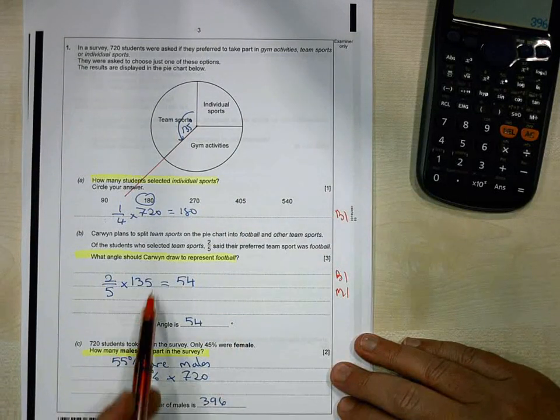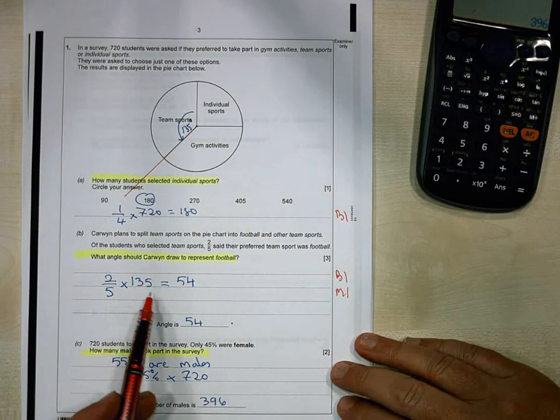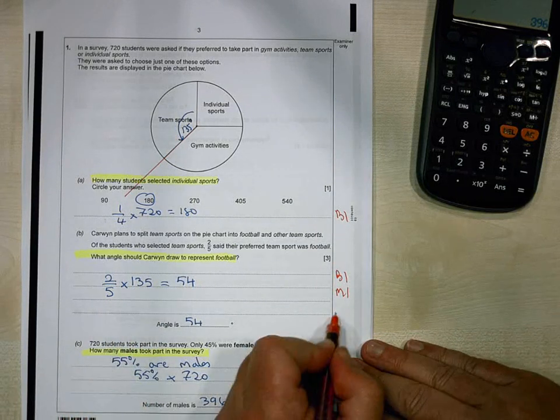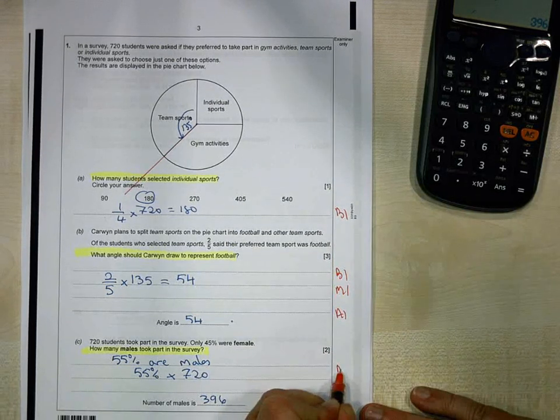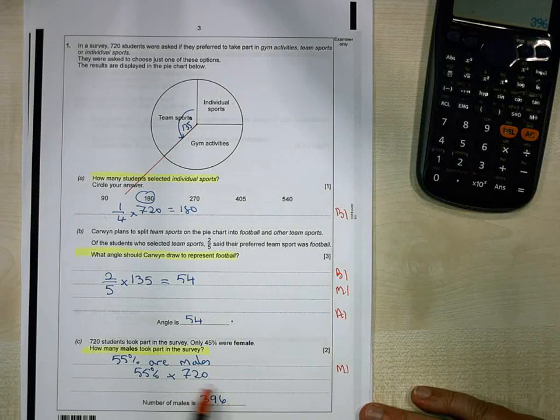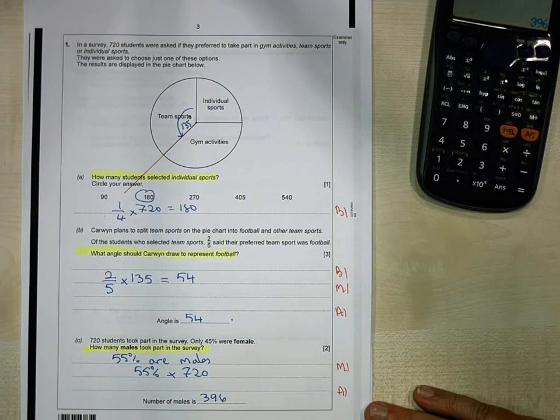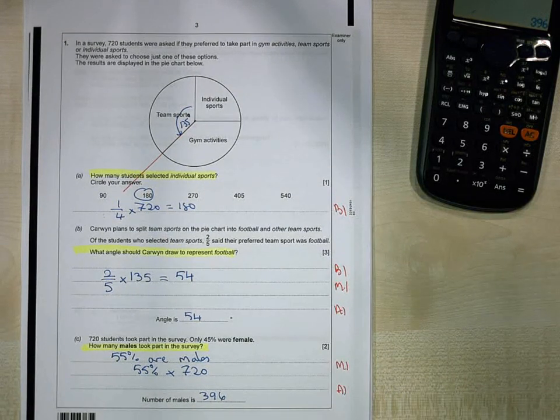Then there's a method mark for writing 2/5 times whatever your angle is, and an answer mark for the 54 degrees. And then for part C, there's a method mark for your percentage sum, whichever way you've done it, so 55% times 720, and then an answer mark for the correct answer of 396.